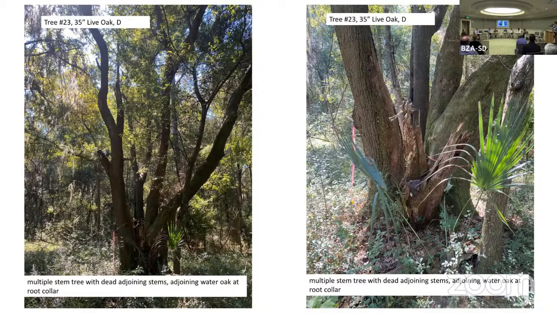I find this tree interesting, and I'm not sure what to think about removing it. Since the damaged side is away from the lot, or it's going to the northeast, is my understanding. Rather than retaining, the damage is right here, this quadrant. Correct. This quadrant here.